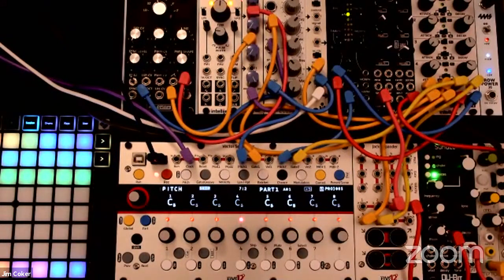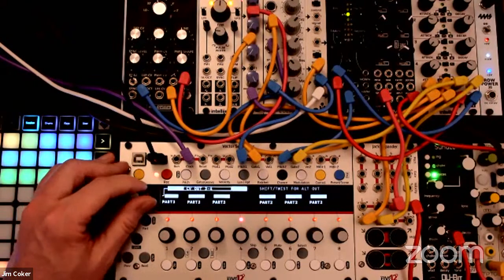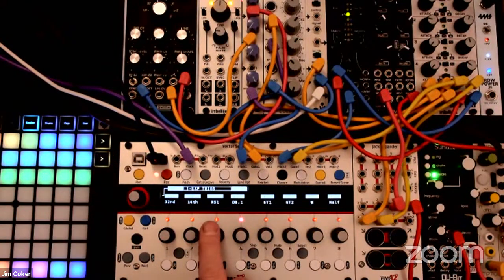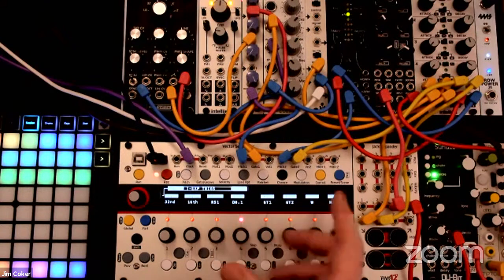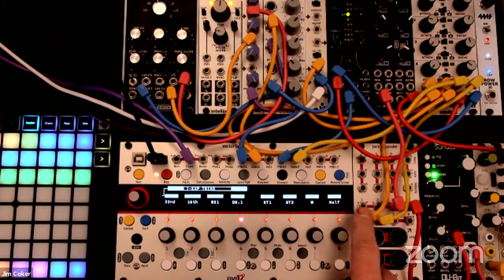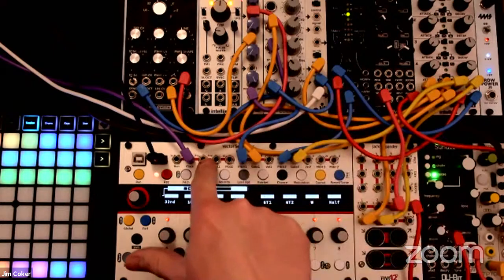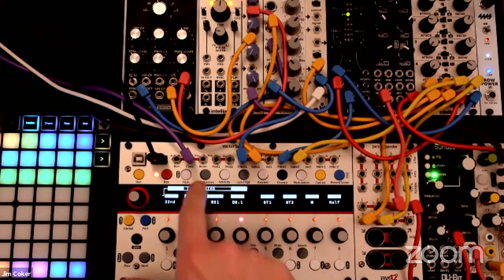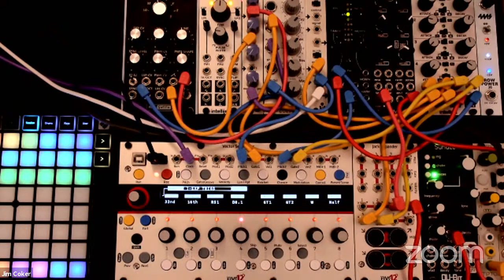And of course, you could also use that reset to trigger another sequencer, reset some other sequencer. You could even take the trigger and map it in as an input on the vector to have one part reset another part. So you can get into some interesting combinations.